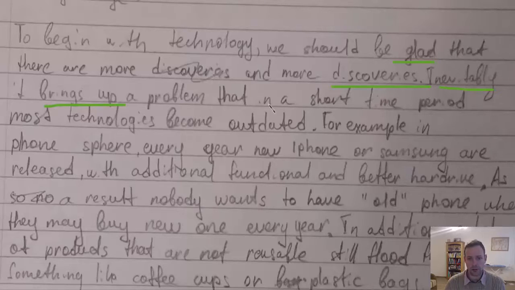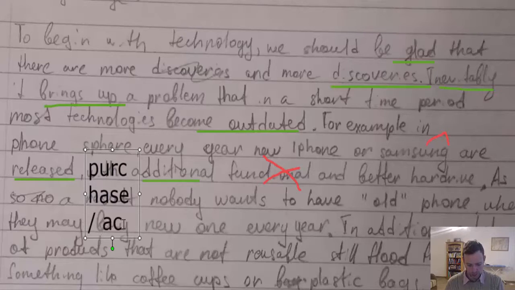Inevitably, that's nice. It brings up a problem. In a short time period, most technologies become outdated. Yeah, so there's some nice language here, that's for sure. For example, in this, did I miss that article mistake as well? In the phone sphere. Students are released. So released is a nice word with additional functionality. So that's a mistake and better hard drive. Nobody wants to have. Okay, so instead of to have, you could probably say no one wants to. When they may buy. So instead of buy, what's less common than buy? Purchase or acquire.